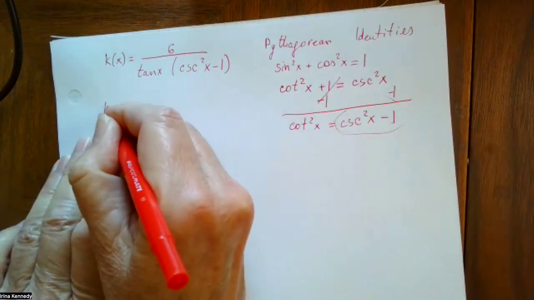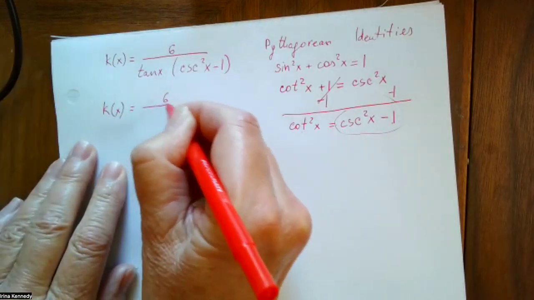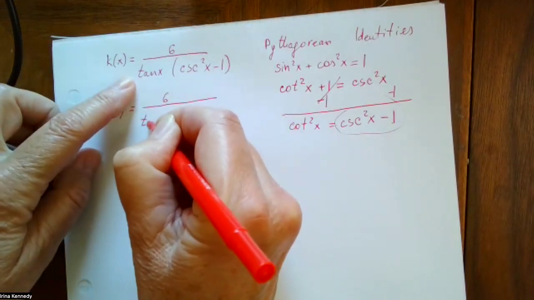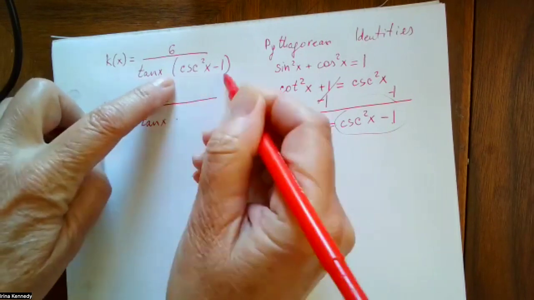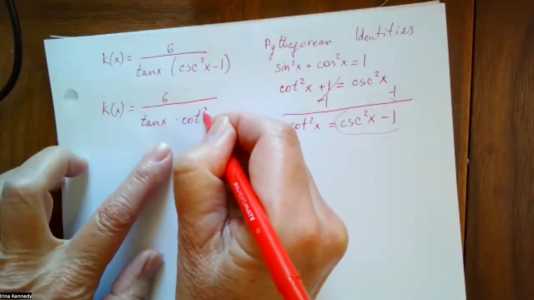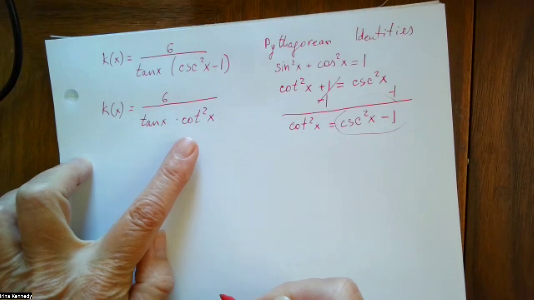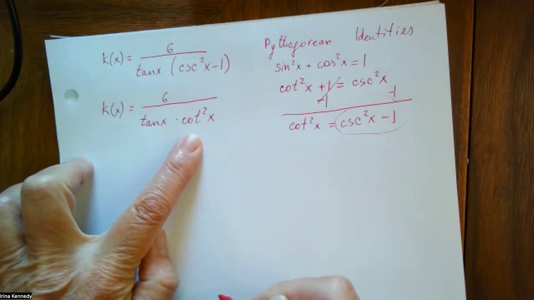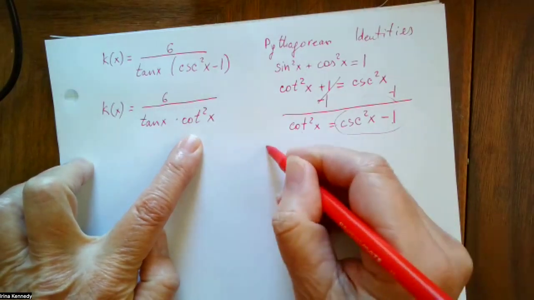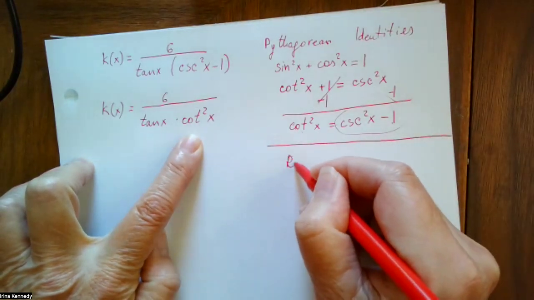So I'm going to rewrite k of x now. We have 6 on the top, then we have this tangent, and instead of this parentheses, I now am going to write cotangent squared x. Well, okay, cotangent is not allowed either. So that means we need to use another identity, which would be a reciprocal identity.